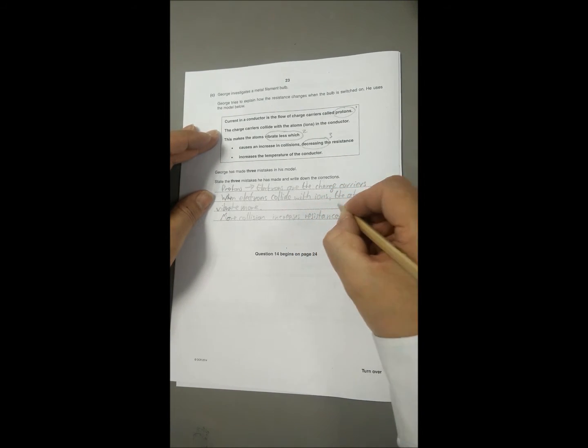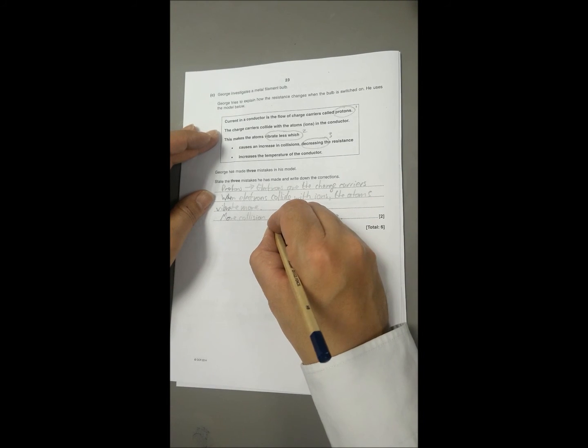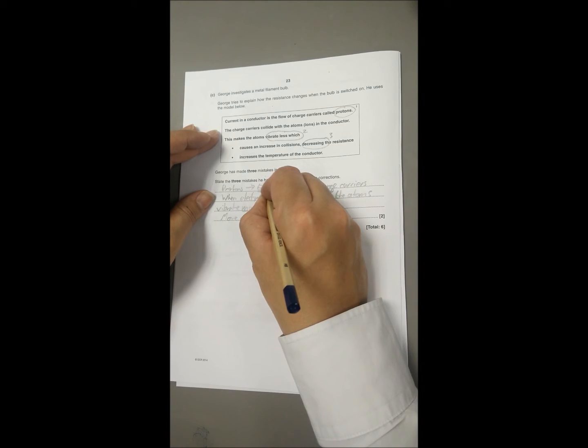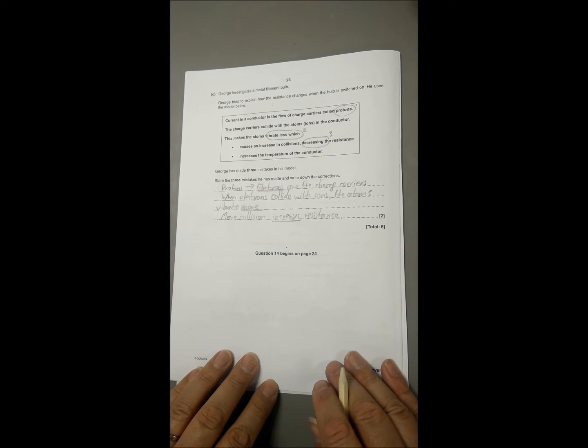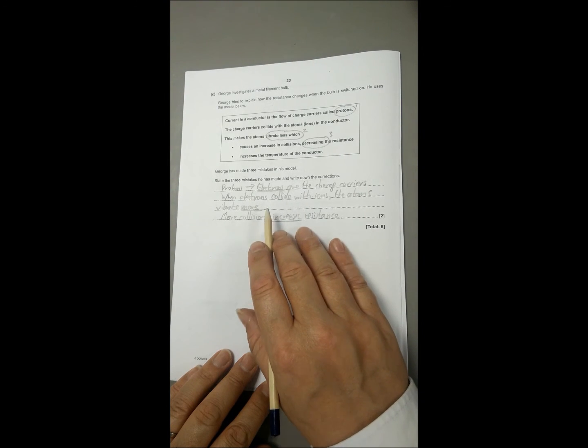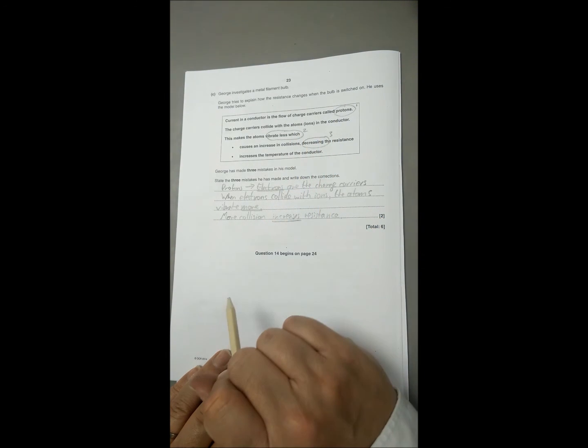And just to make it really clear to the examiner, I'm underlining the bits where you actually should put in the keyword. Okay, and that is then a well answered question. So basically, if you correct all 3 mistakes, the examiner would give you 2 marks. If you corrected, say, 1 or 2 of them, you'd only get 1 mark.